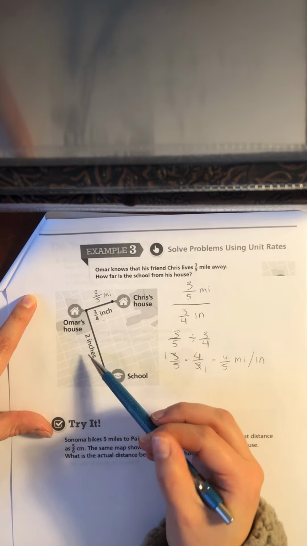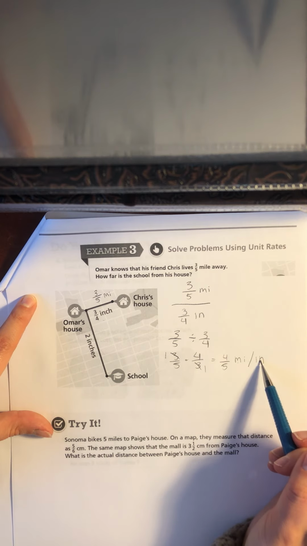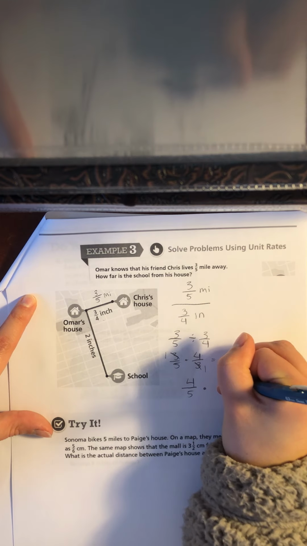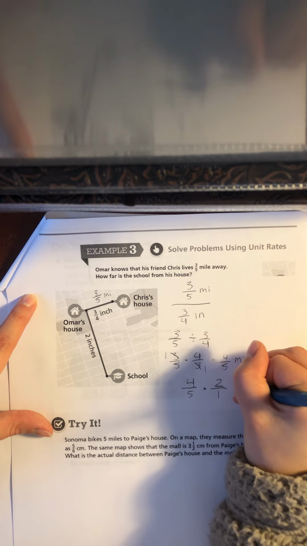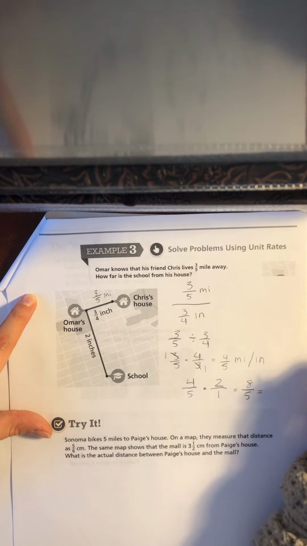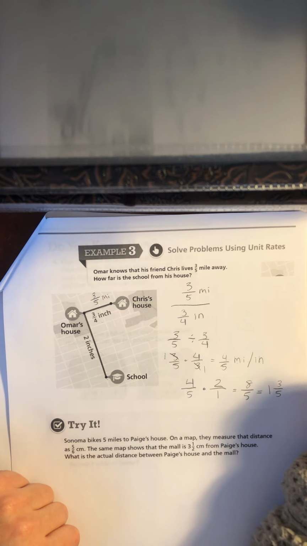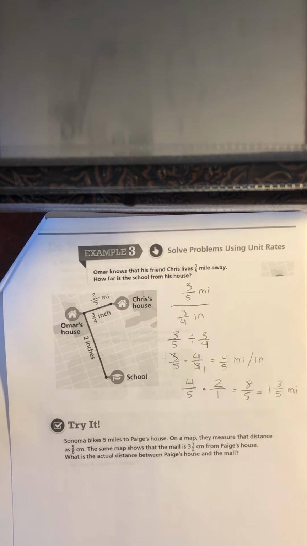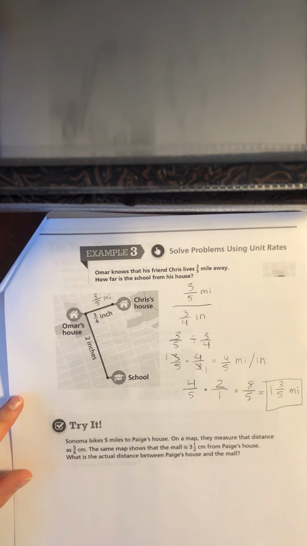Okay, so now it says how far is the school from his house? So school to Omar's house, it's 2 inches. So if it's 4/5 miles per inch, what we need to do is 4/5 times 2/1, because it's 2 inches. And that gets you 8/5, which you can convert into a mixed fraction. 5 goes into 8 once, with 3 left over. So 1 3/5 miles. Okay, do the try it and then come back and see if you got the right answer.